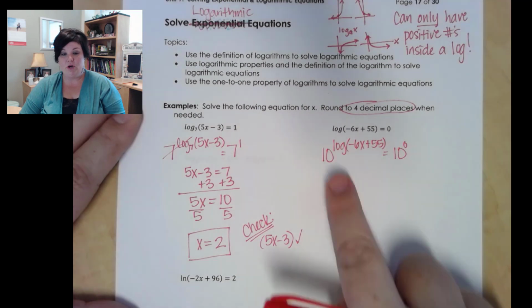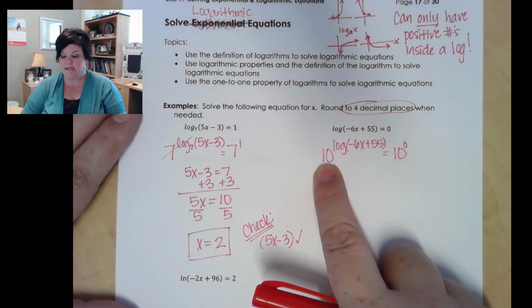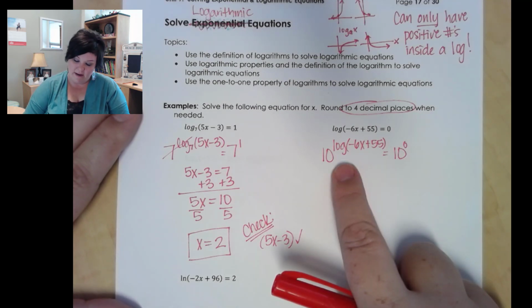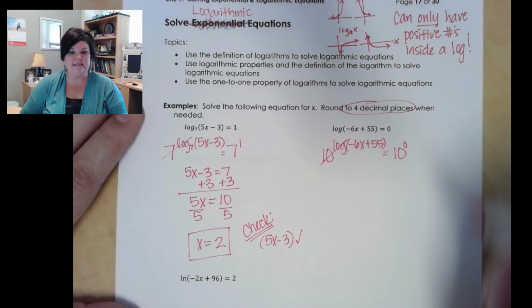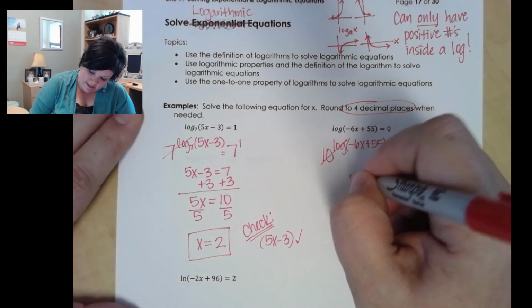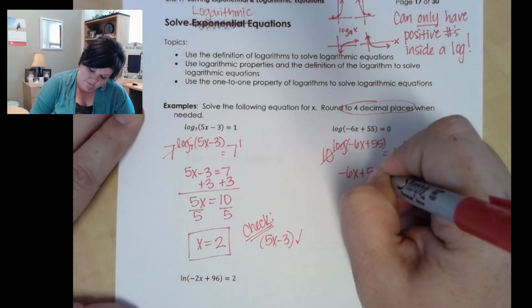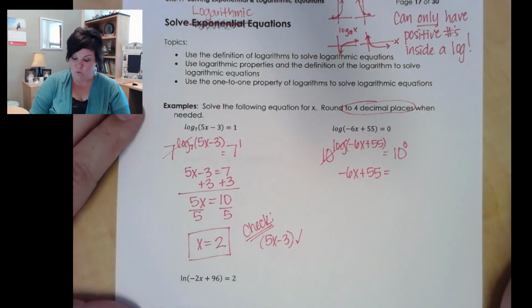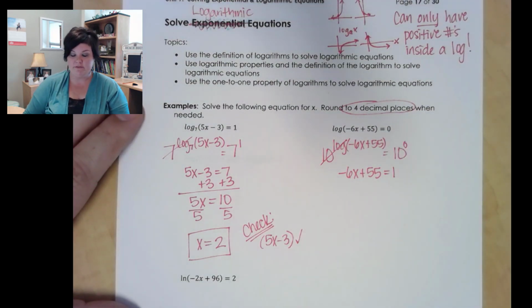If I put in an exponential base 10 on this side, I have to put in an exponential base 10 on this side. So now on the left-hand side, my 10 raised to my log base 10 cancels. So I get negative 6x plus 55 equals, anything raised to the 0 power is 1. And then I can solve this for x.